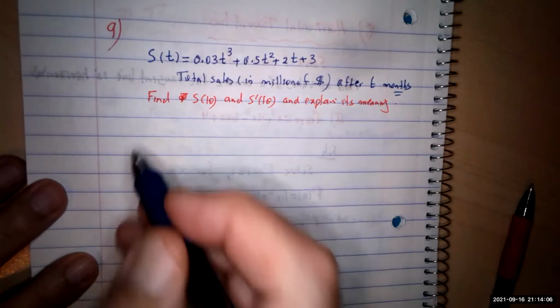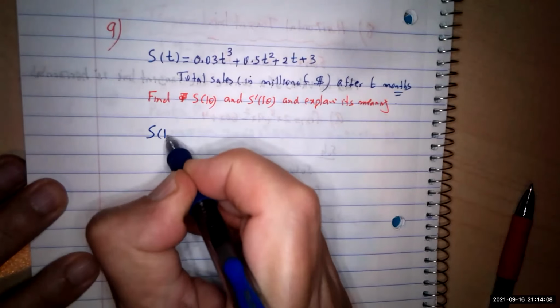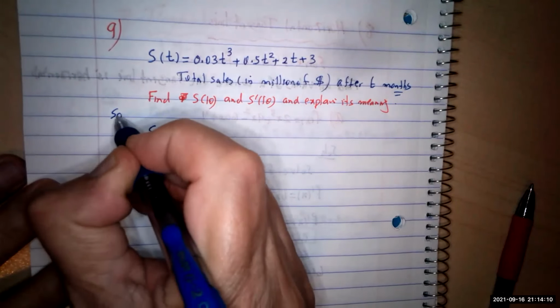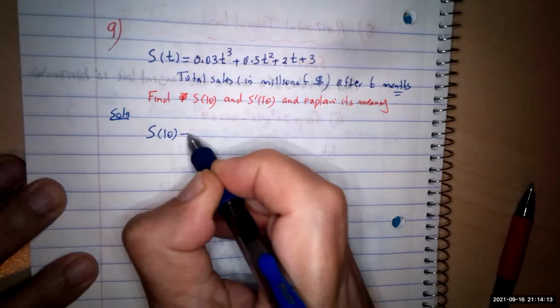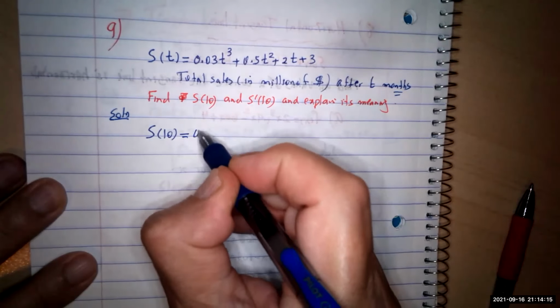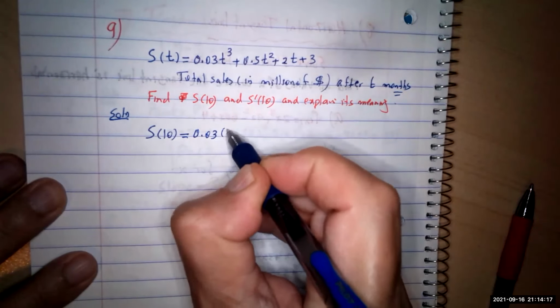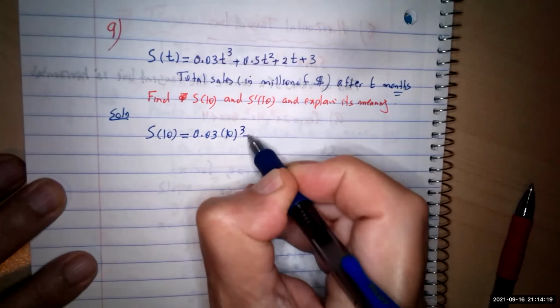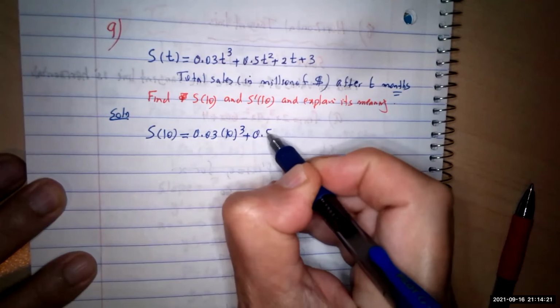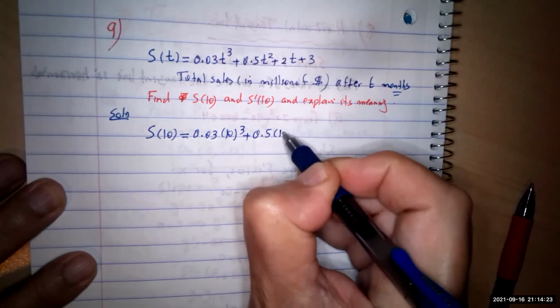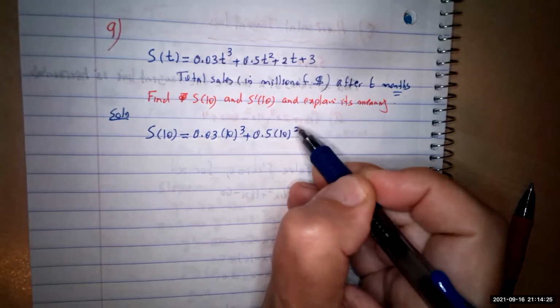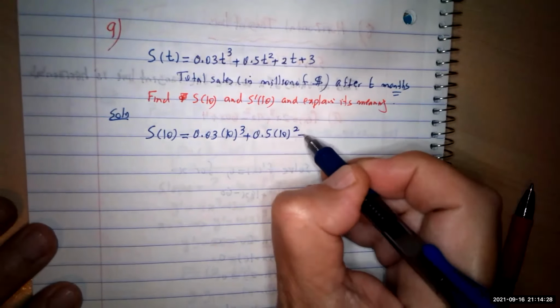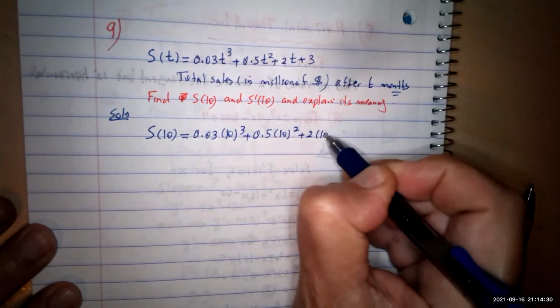What is S of 10? You substitute. S of 10 equals 0.03 times 10 cubed plus 0.5 times 10 squared plus 2 times 10 plus 3.